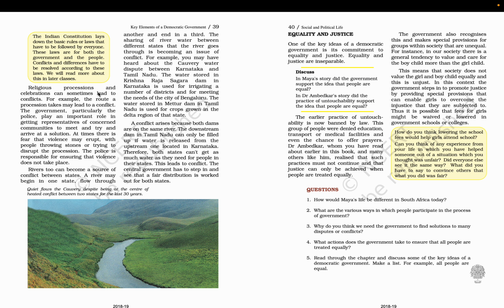Religious processions and celebrations can sometimes lead to conflicts. For example, the route a procession takes may lead to conflict. The government, particularly the police, play an important role in getting representatives of concerned communities to meet and try and arrive at a solution. At times, there is fear that violence may erupt, with people throwing stones or trying to disrupt the processions. The police is responsible for ensuring that violence does not take place.